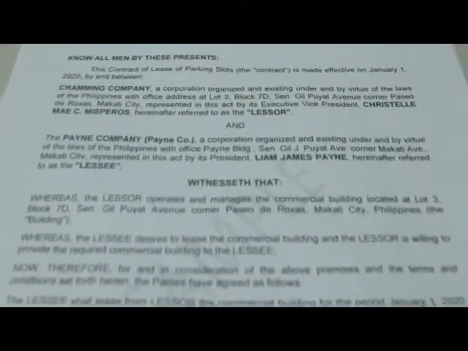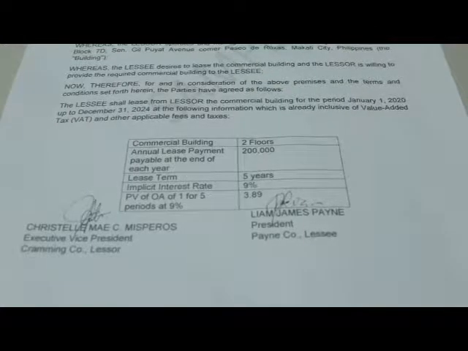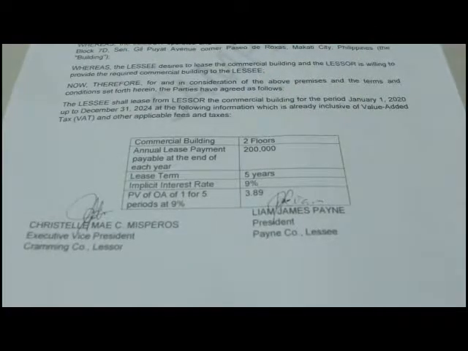So, first, extension of term. So, this is defined as increasing the scope of the lease by extending the contractual lease term. So, ang modification daw na ito ay, sa madaling salita, pagpapalawak or pagpapahaba ng lease term or ng term ng lease contract. So, para mas maintindihan nyo, ito yung example. On January 1, 2020, Paint Company enters into a commercial building lease contract with the following information. Annual lease payment payable at the end of each year, 200,000. Lease term for 5 years, implicit interest rate 9%.